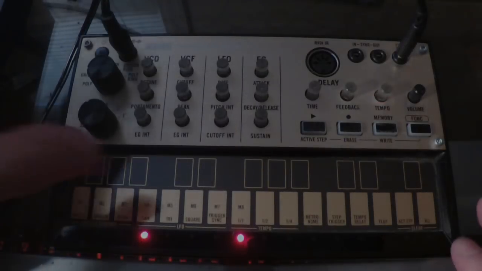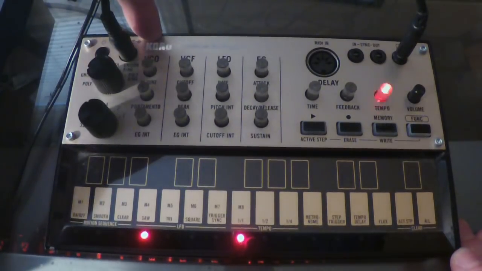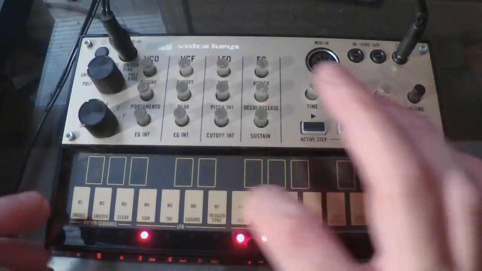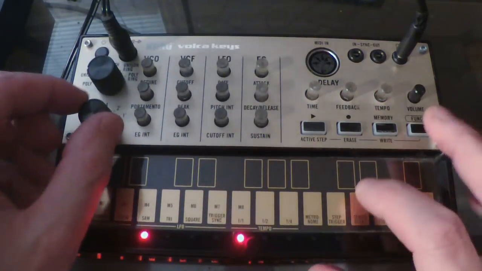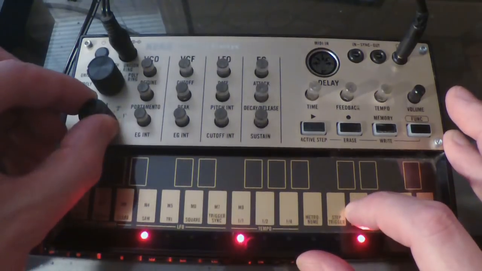So in this video we're going to look at the Korg Volca Keys. In this section we're looking at the VCO, which is the voltage controlled oscillator. This knob goes up and down depending on what range, or octave, you want.